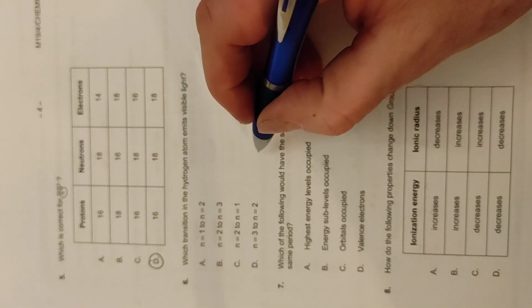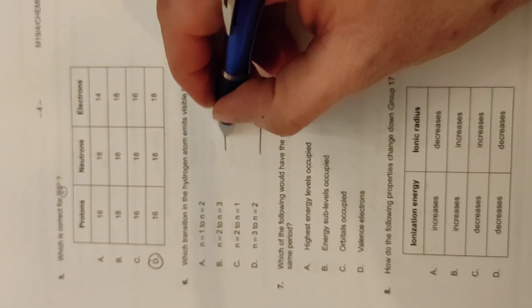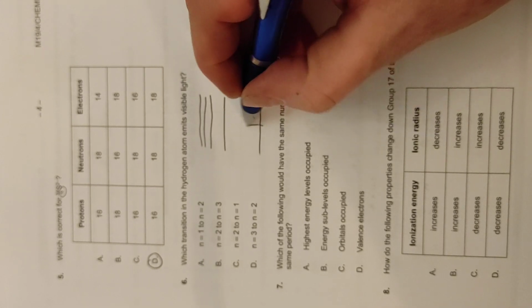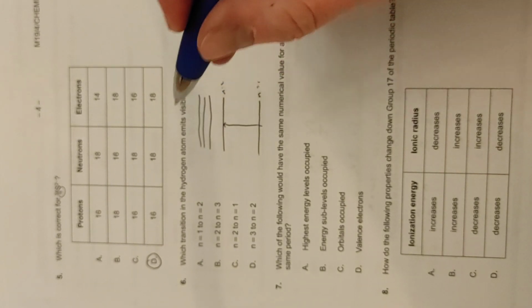which is D. Okay, which transition of the hydrogen atom emits visible light? So we've got transitions here, and n equals 1 to n equals 2, that transition, okay, is in the UV spectrum. So we're talking about the next one, n equals 2 to n equals 3, being visible.